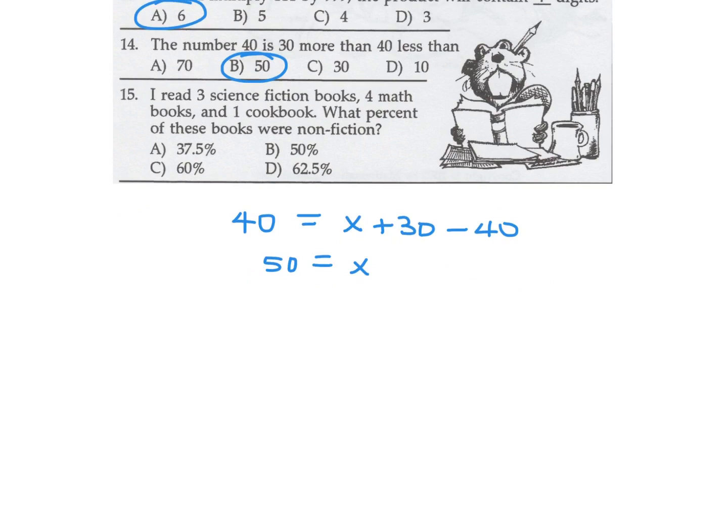I read 3 science fiction books, 4 math books, and 1 cookbook. What percent of these books were nonfiction? Well, first of all, how many books are total? 3, 4, and 1, so that's 8. And then the nonfiction, I guess, would be the math books and the cookbook. So there's 5 of those. So 5 over 8, and that's 62.5% when you calculate it. And that's D.